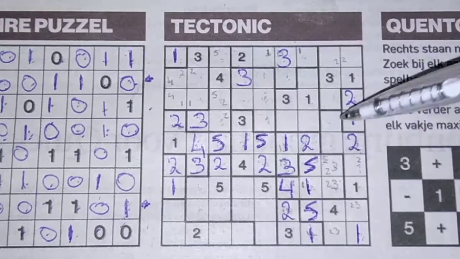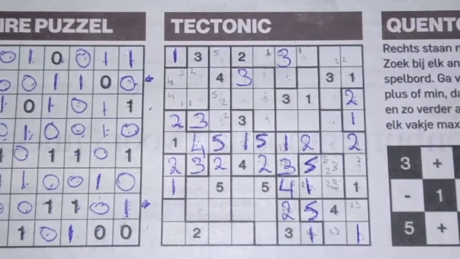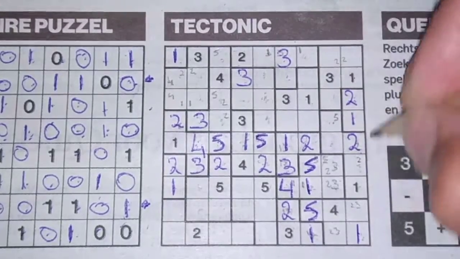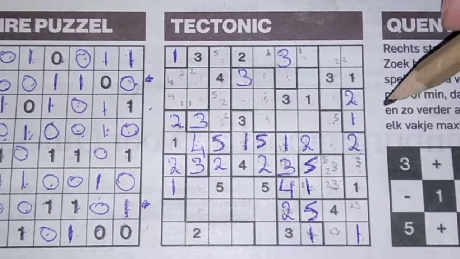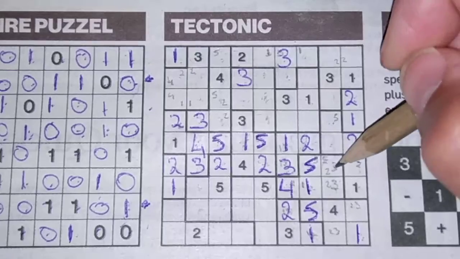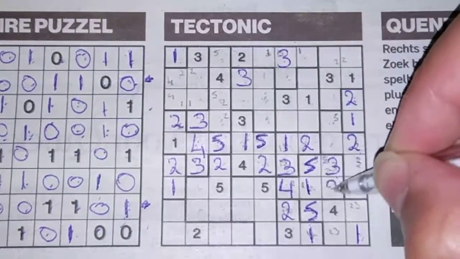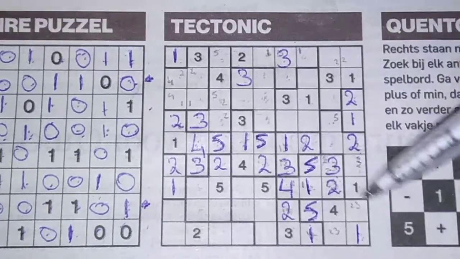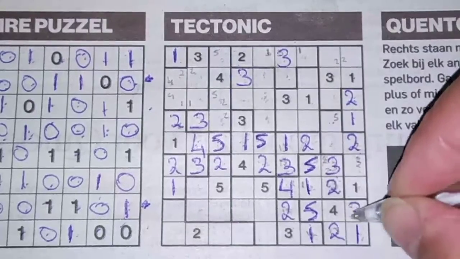We have a 5 here, so this cannot be a 5. This could be a 5, or that could be a 5. We have a 2 now, so this cannot be a 2 anymore. This should be a 3, and this should be a 2. We have a 2 now, so this cannot be a 2. This should be a 2, and this should be a 3.